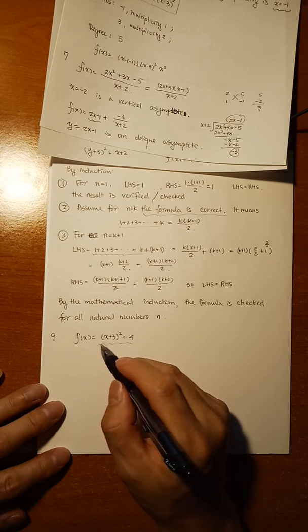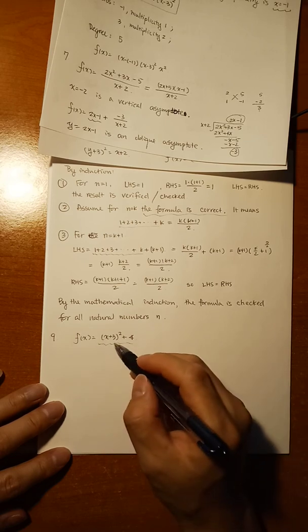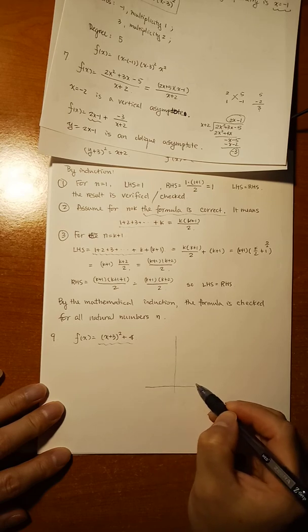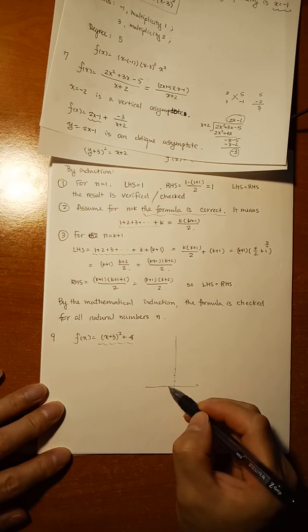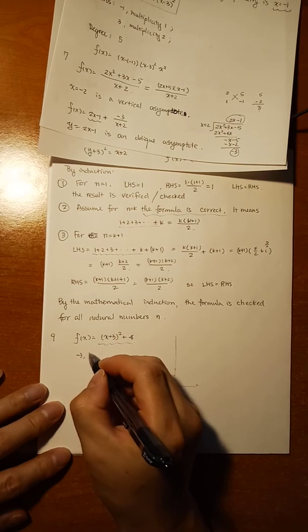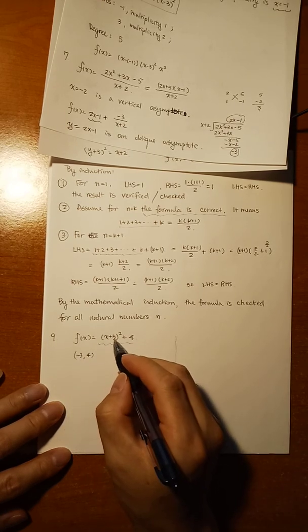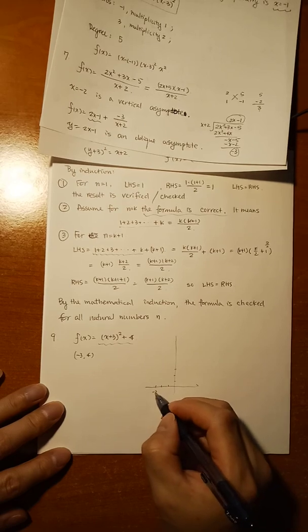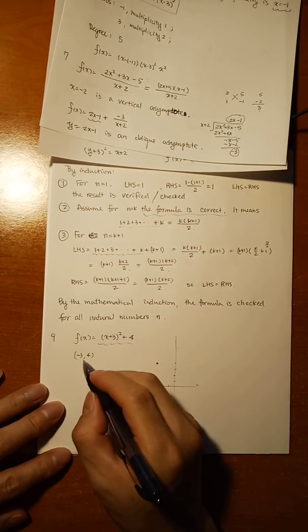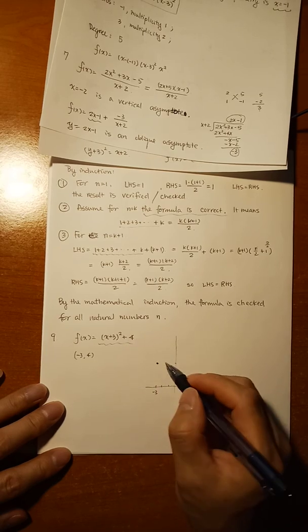What is this function? This is a quadratic function. It has a vertex at (-3, 4), from x minus negative 3.